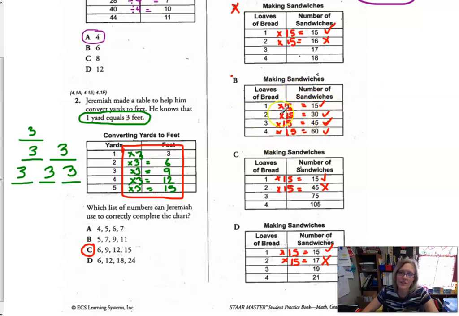And if I went too quickly through this, I just know what the times 15s are. But if you didn't know the times 15s, you would have just needed to drop over here and set yourself up a simple little 2-digit times 1-digit problem, and you could have solved that just as easily. Let's look at C. 1 times 15 is 15. Check. 2 times 15, it's not 45. This isn't going to work. If it doesn't work even in one spot, it can't be your answer.